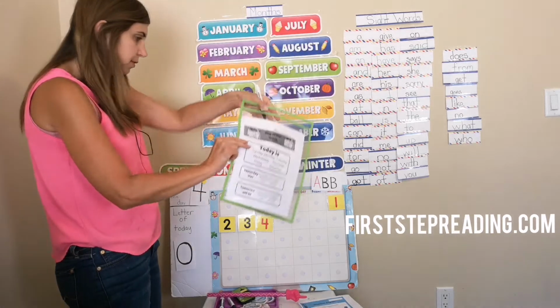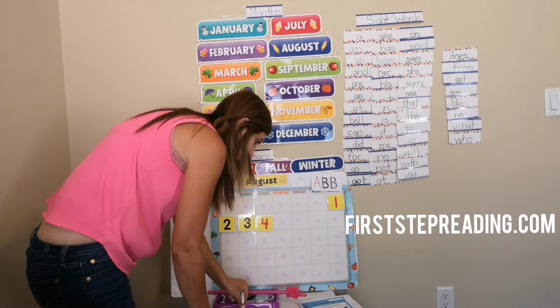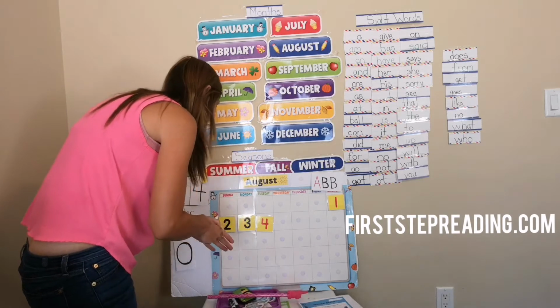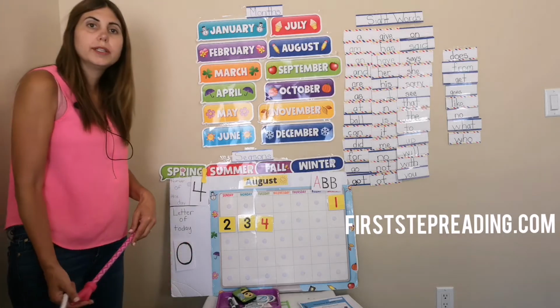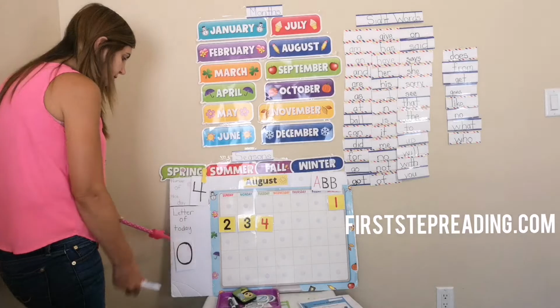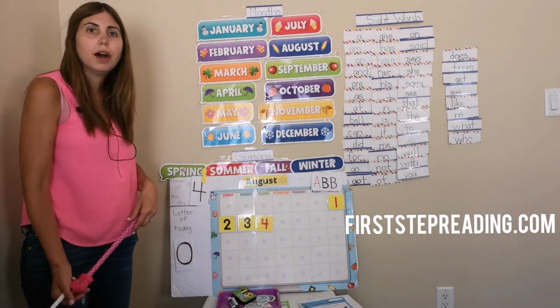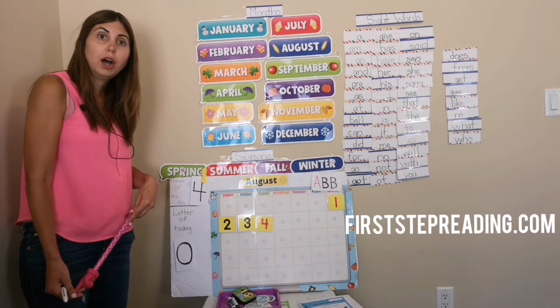Now we're going to turn it over and we're going to do days of the week next. Okay? So you can get that out. Our letter of today is an O. What sound does a short vowel O make? We don't want to forget our short vowels. O says ah, like octopus. It's in words like dog, right?